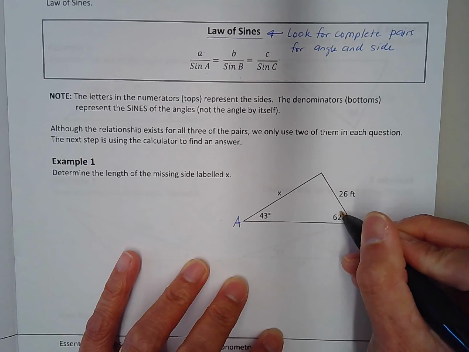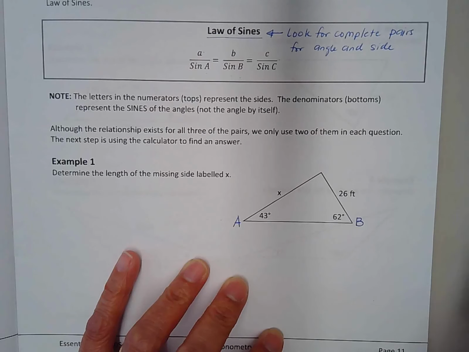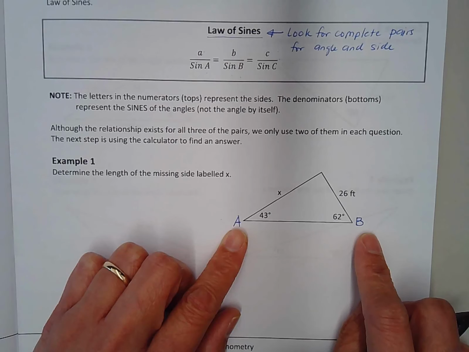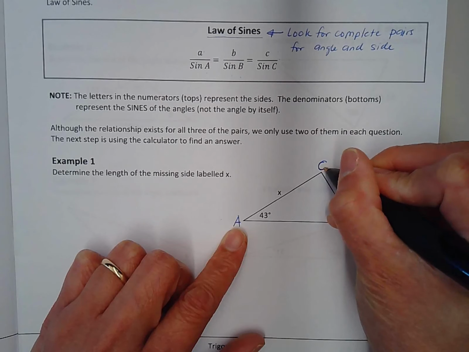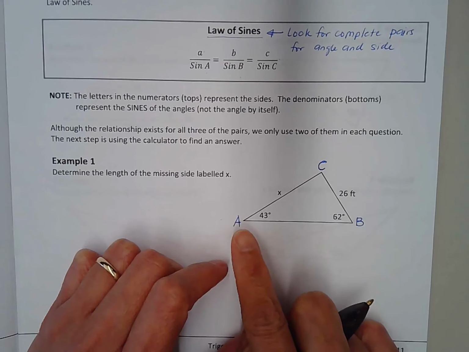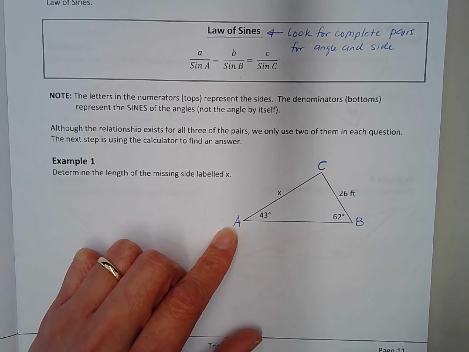And 62 degrees, we're going to call angle B. Remember, angles are uppercase letters. And this one we're going to call angle C, uppercase C.